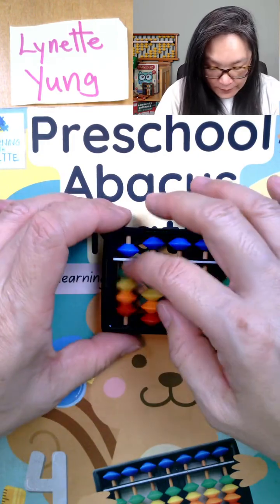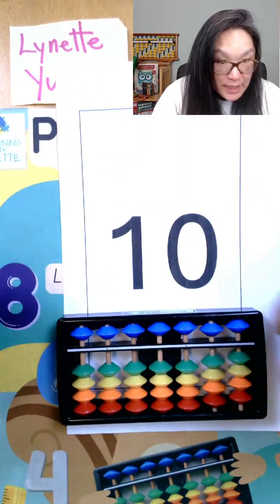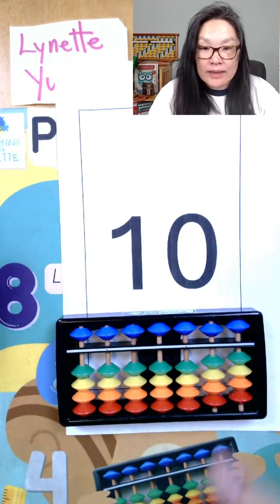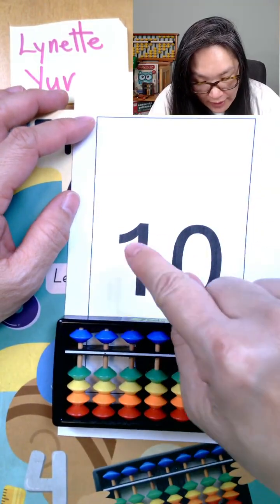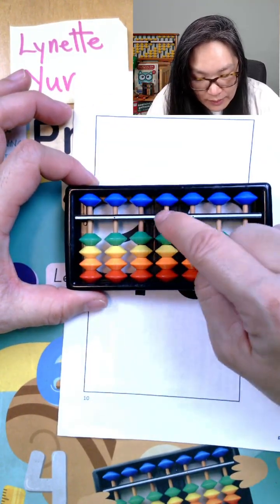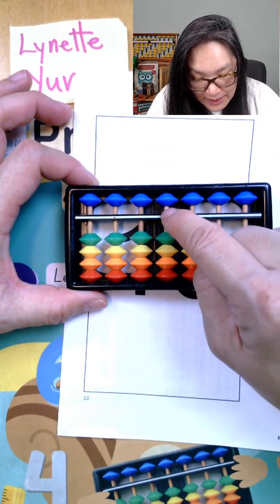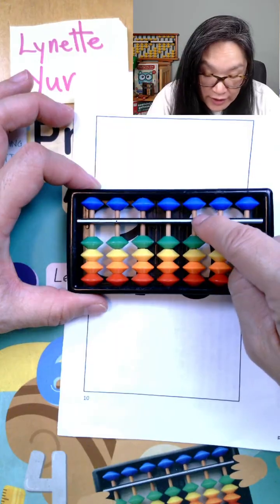Just like how we write, we're talking about the abacus, and we're counting on the abacus. Notice that when we write, we have a 1 and a 0. I have my 1s, my 10s, my 100s, my 1000s, and my 10,000s. So if I look at it, this is my 1s.